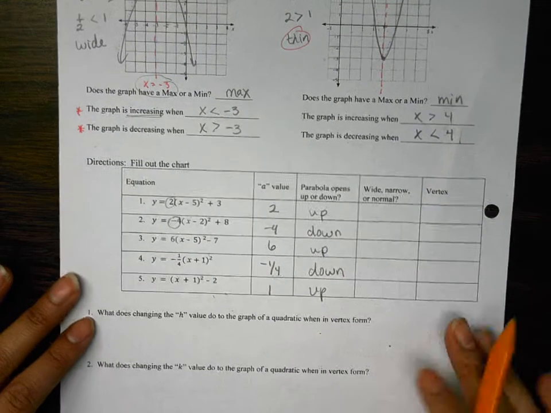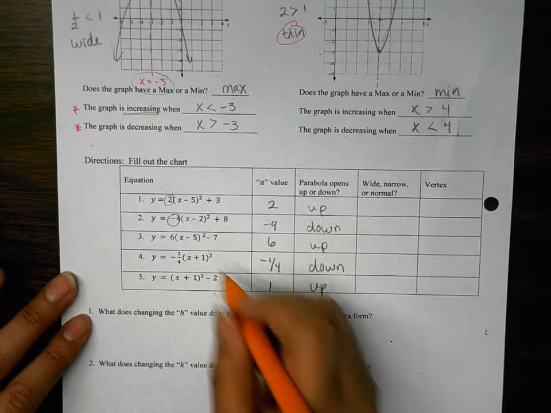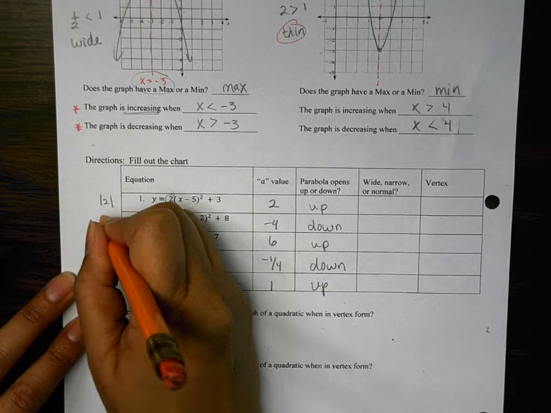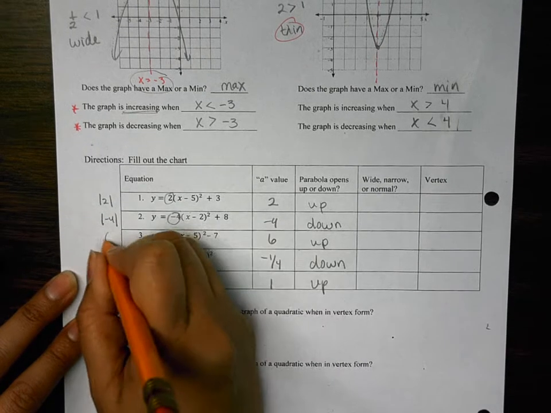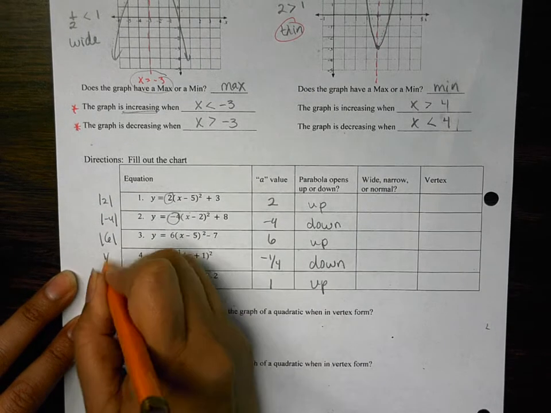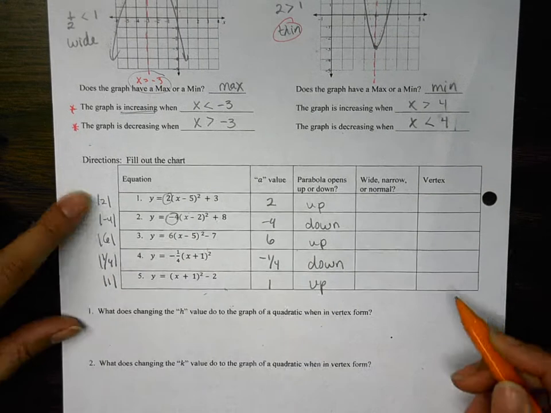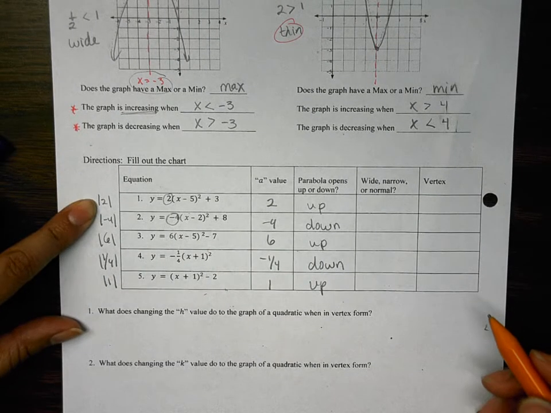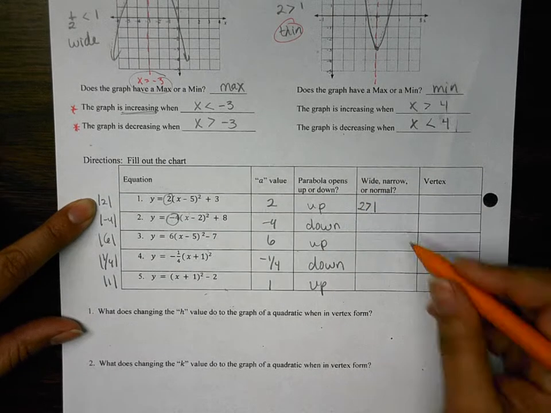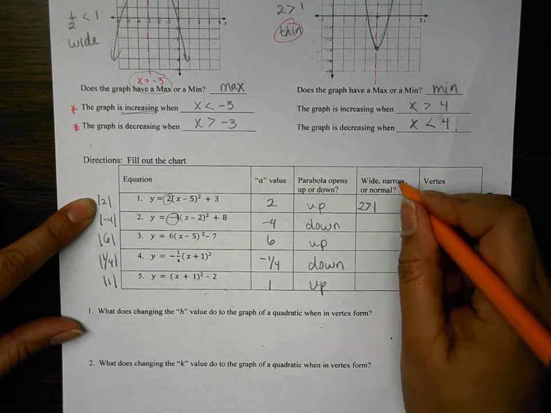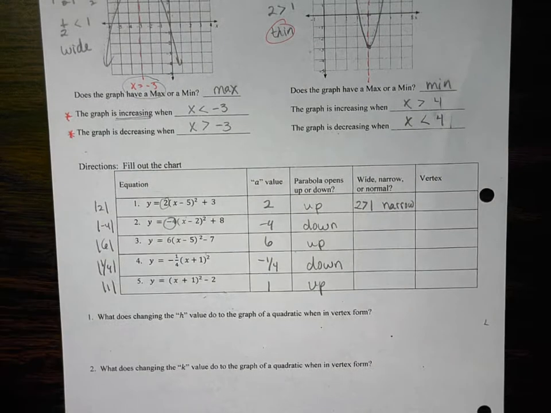Wide, thin, or normal. Remember, you take the absolute value of the leading coefficient. When you're looking for wide, thin, and normal, you take the absolute value. Okay, what's the absolute value of positive 2? 2. And 2 is bigger than 1. Opposite of what you would think. That's going to be wide, narrow, or normal. Narrow, right? The bigger the number, the thinner the graph.